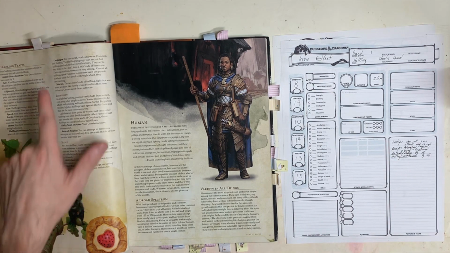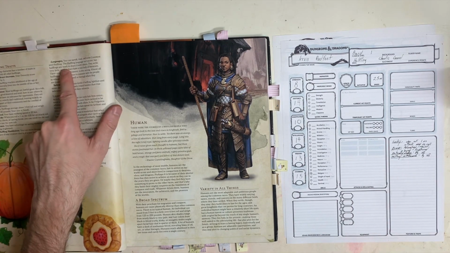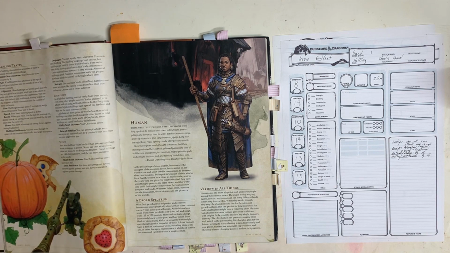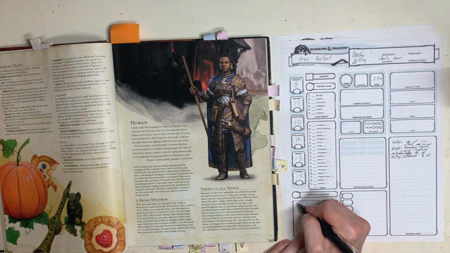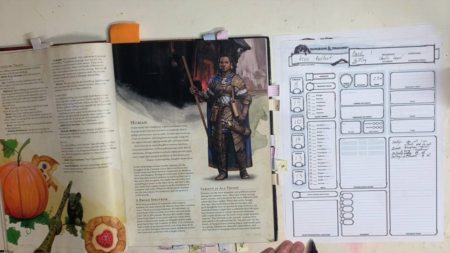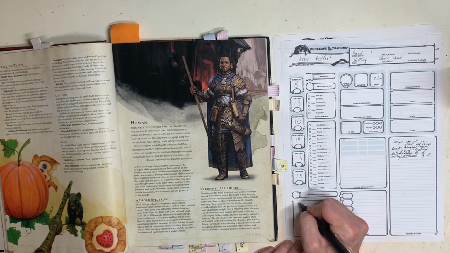All right. Move on to languages. Halflings get common and halfling. Are there two languages? I put my languages and proficiencies down in this bottom corner.